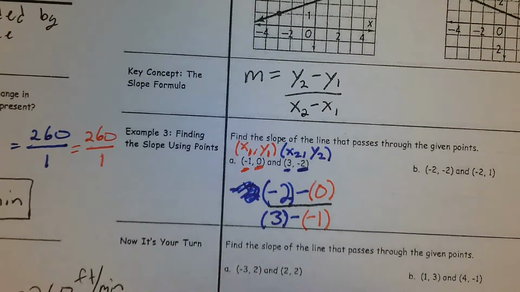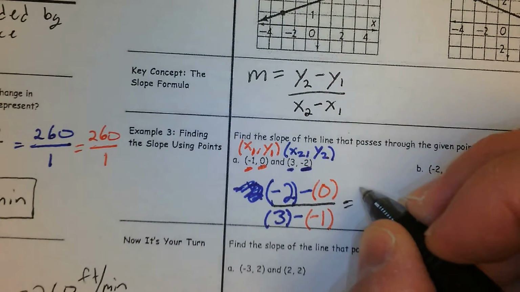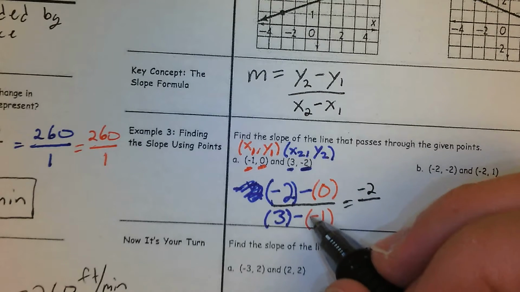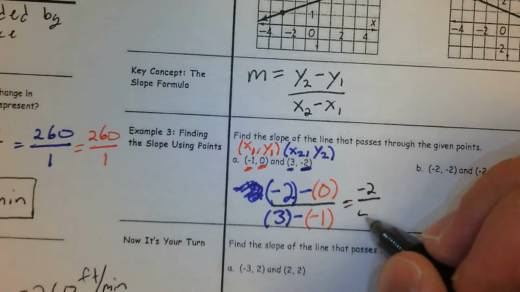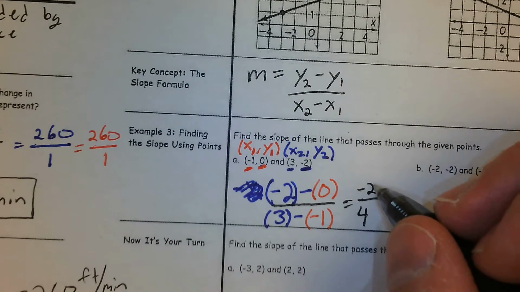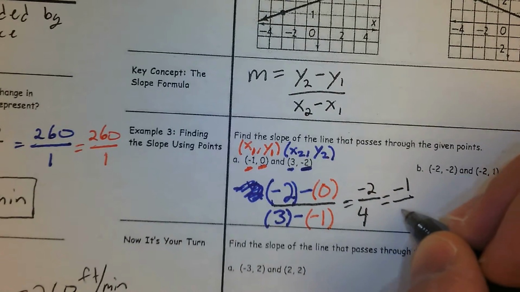And when we do this, negative 2 minus 0 is just negative 2. 3 minus negative 1. Well, the minus and negative becomes a positive. So it ends up being 3 plus 1, which would be 4. And then if we take our calculator, negative 2 divided by 4 can be simplified to negative 1/2.